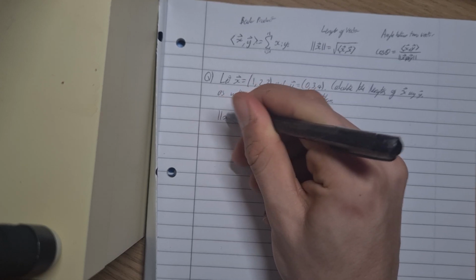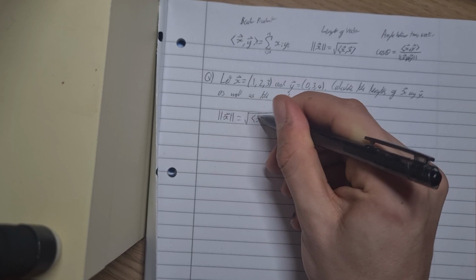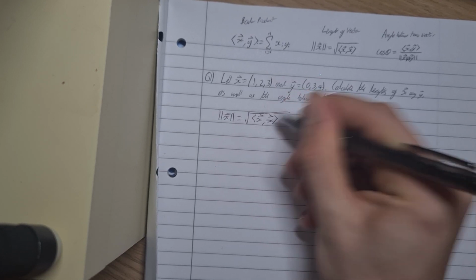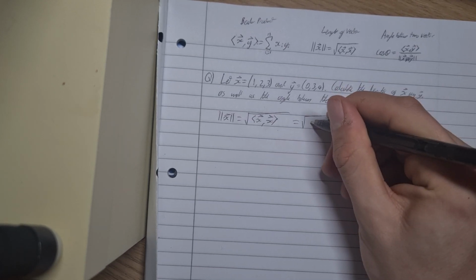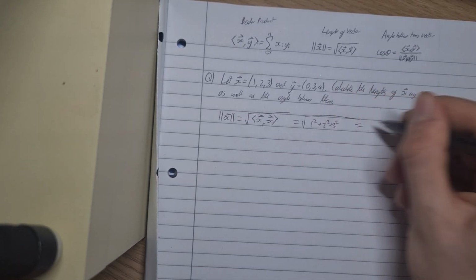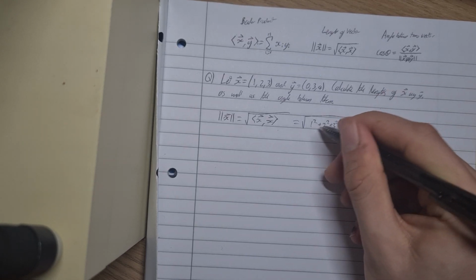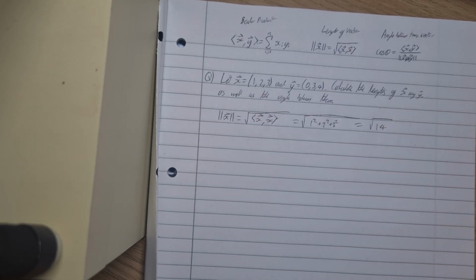So we know from our rule above that the length of x is equal to the square root of the scalar product of x with itself, which equals the square root of 1 squared plus 2 squared plus 3 squared, which equals the square root of 1 plus 4 plus 9, so that gives us the square root of 14.